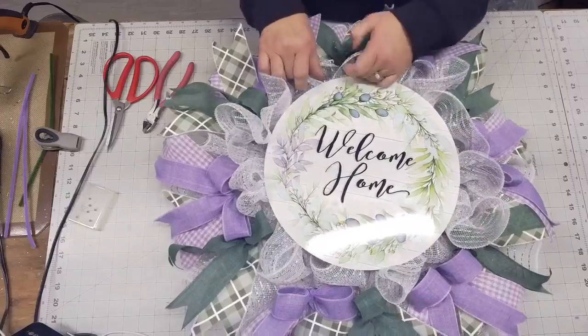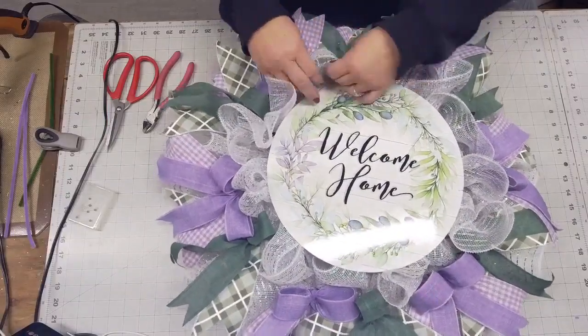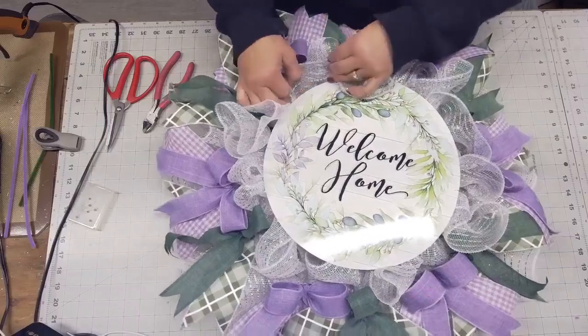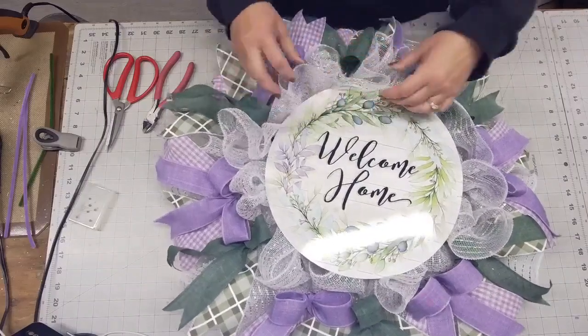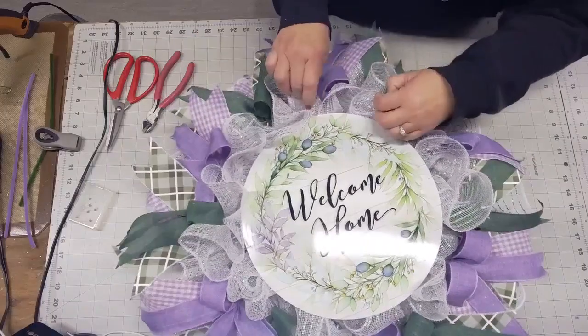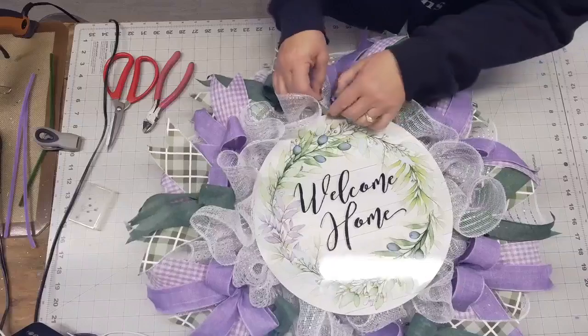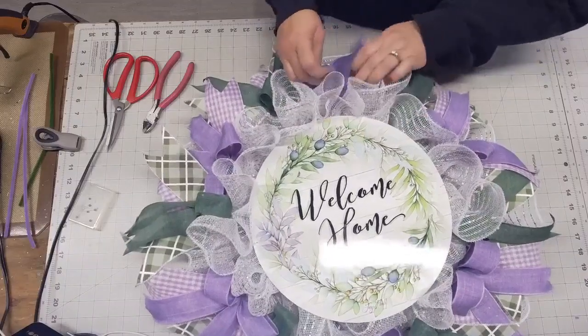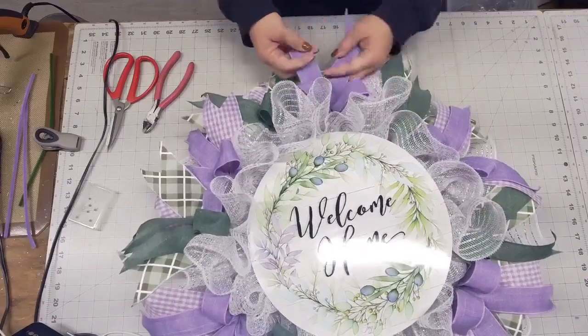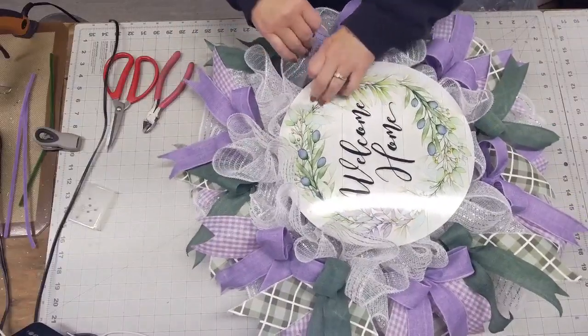Same thing here, just go in and find that little edge piece. There's another one right here, nice little edge. I'm going to keep doing that all the way around, gravitating and pulling that little piece out so that it lays more flush.